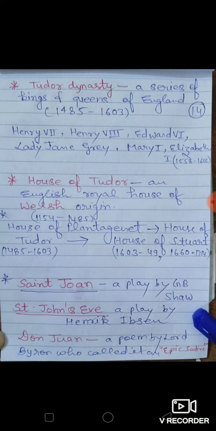Then came House of Tudor, and they ruled from 1485 to 1603. After them, House of Stuart succeeded, and they ruled from 1603 to 1649, and then 1660 to 1714.